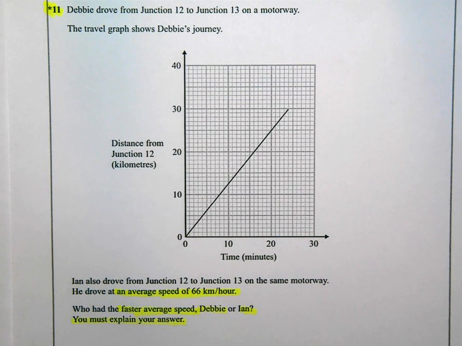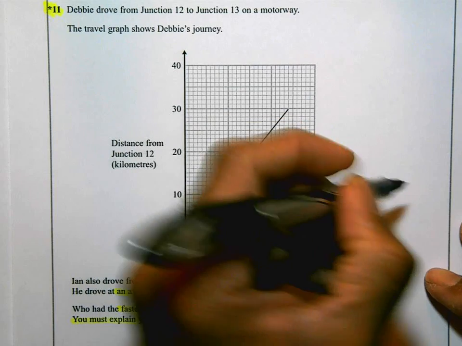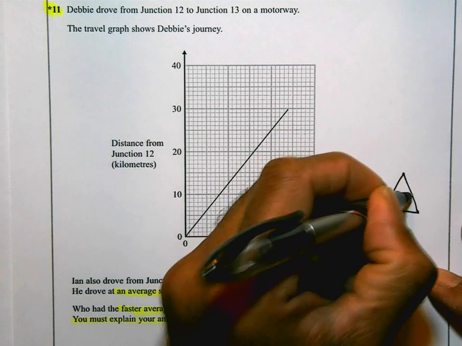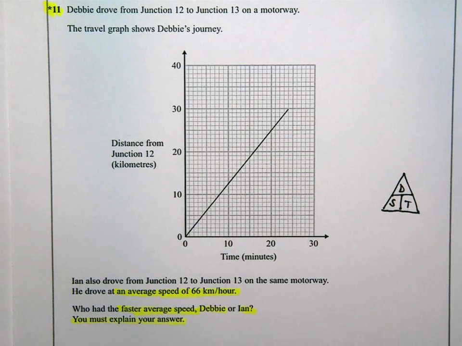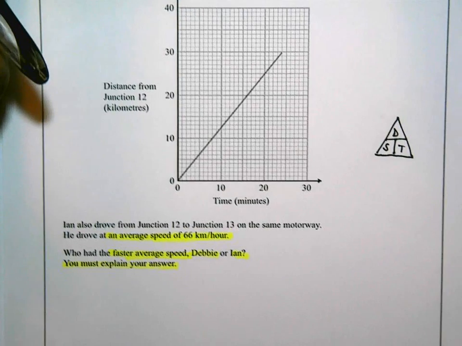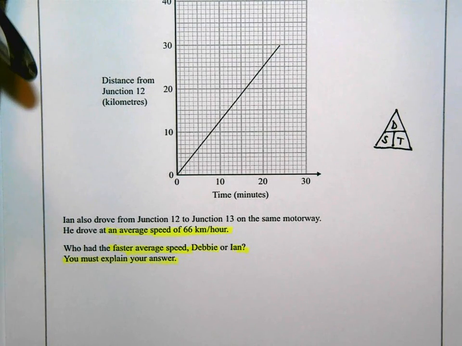I need to use some maths to explain why. And I believe this question is to do with speed, right? So if I put my speed, distance, time triangle at the side here, speed, distance, time, right? You need to know that, you need to be familiar with that, and you should be able to use that effectively. So what I'm going to do is move the paper up so I could use a bit of space down below.